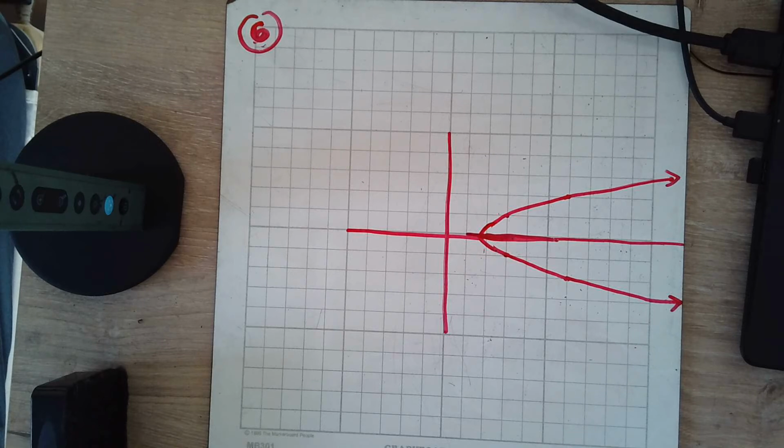All right, so number 6 asks us if the relation is a function, right? Yes. If not, give x that makes the relation not a function.